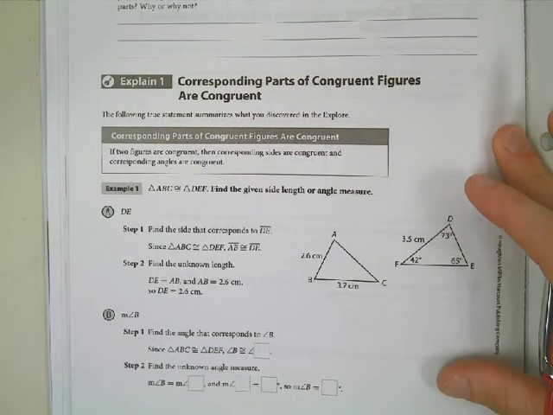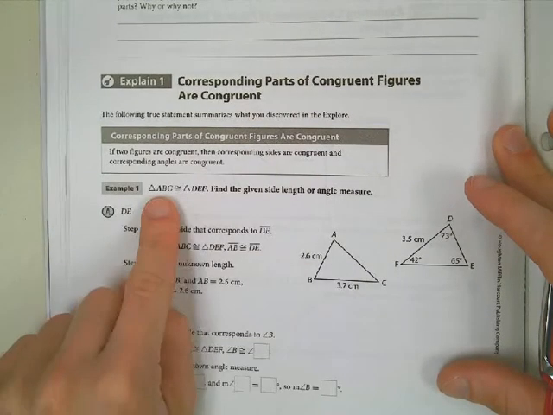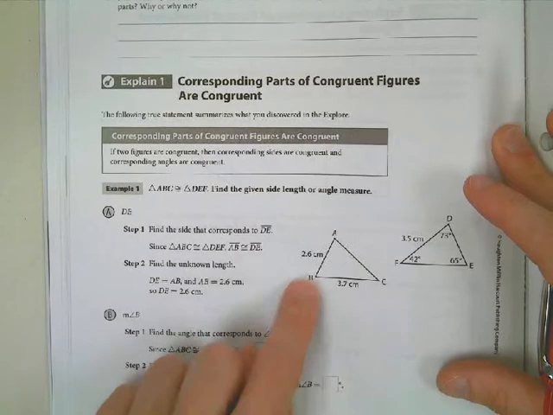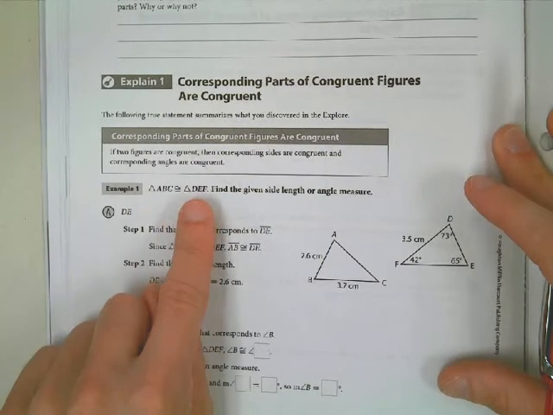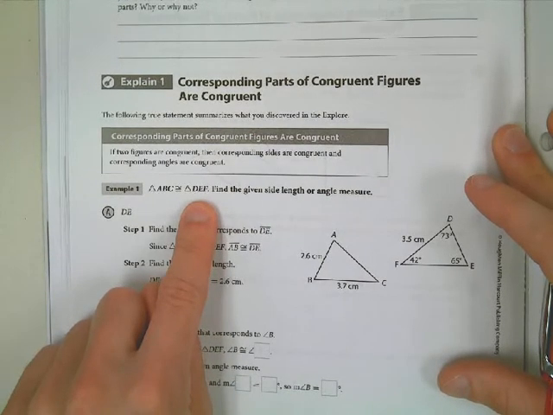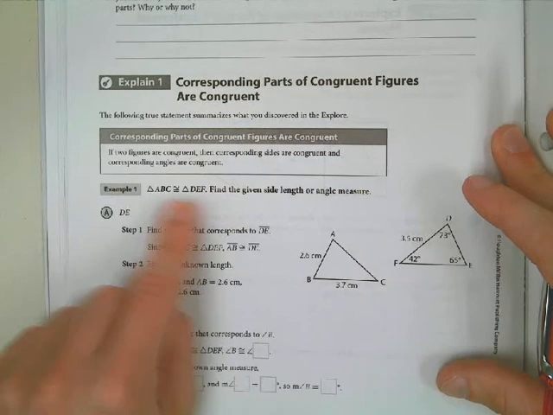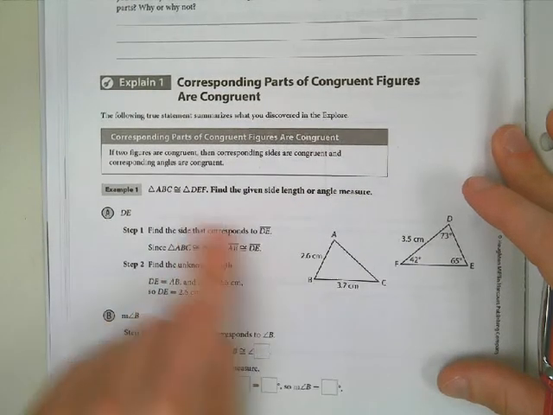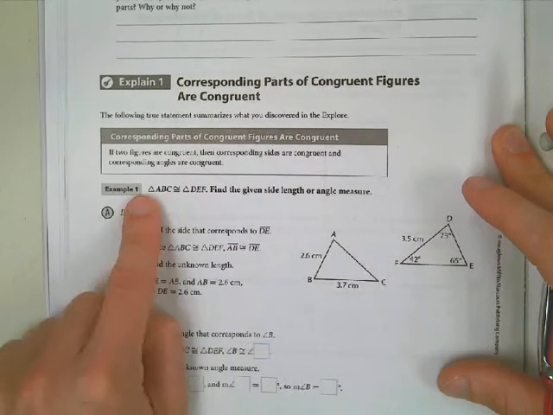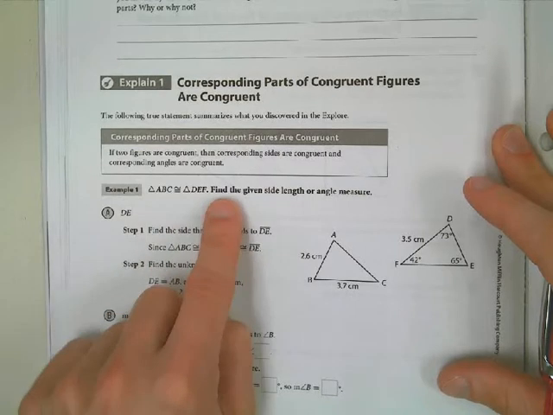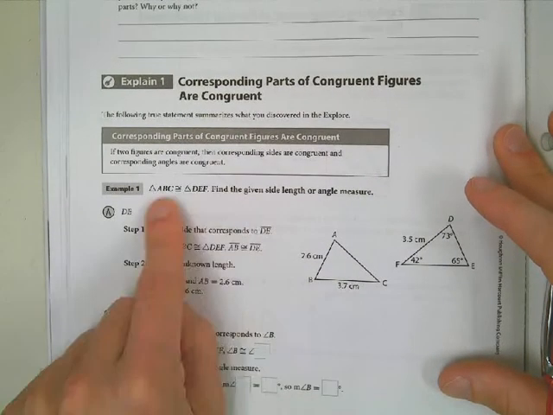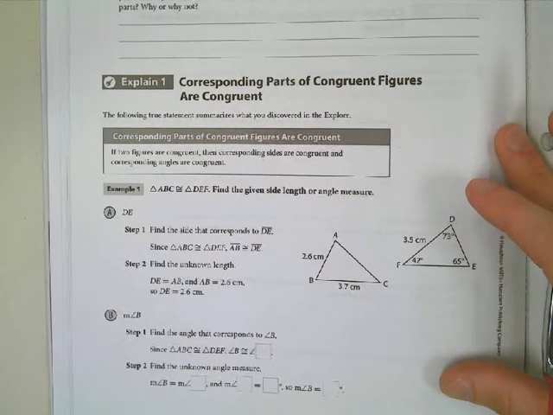So for example, side AB, what does that have to match up with over here in this triangle? Side DE. BC matches up with EF, and side AC matches up with side DF. So all those statements are contained in this one statement. All those congruences, all those equalities, are stated in one statement.